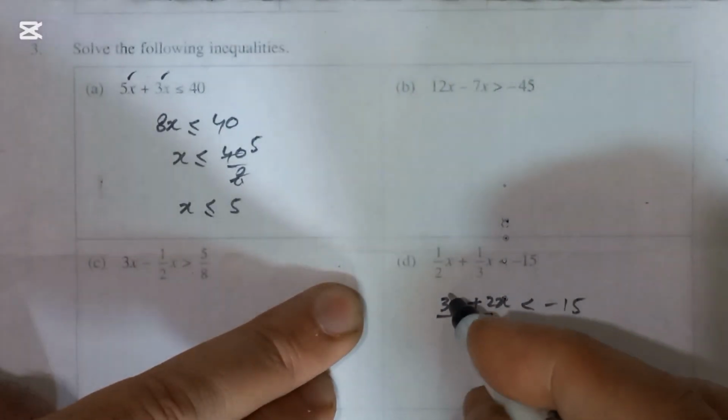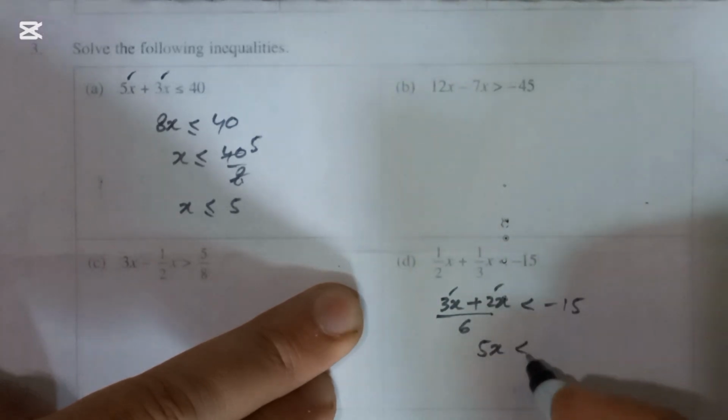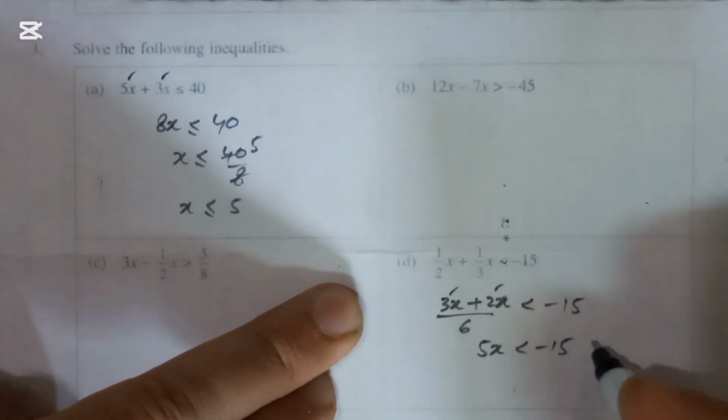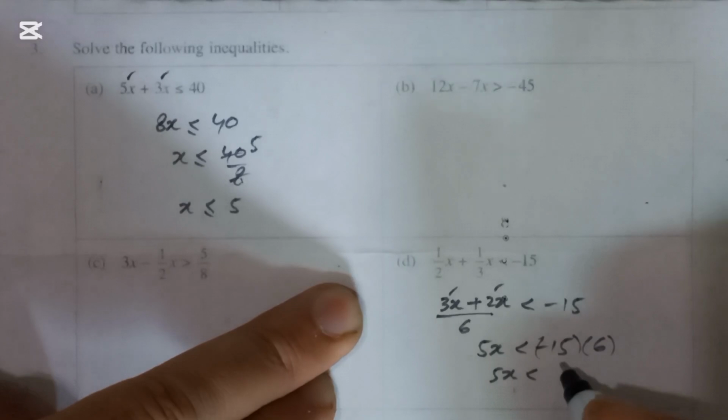Now we will solve it. 3x plus 2x will be 5x. This 6 is in the denominator. It will go to the numerator on the right side. So minus 15 into 6. So 5x, this sign is again there. 15 6s are 90.